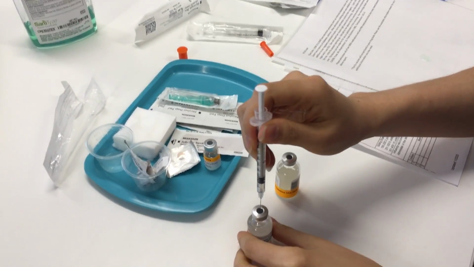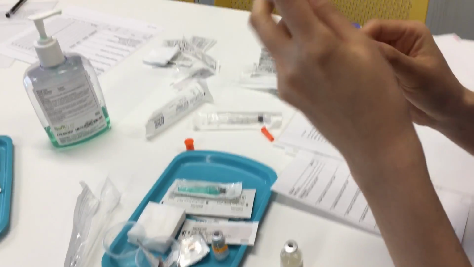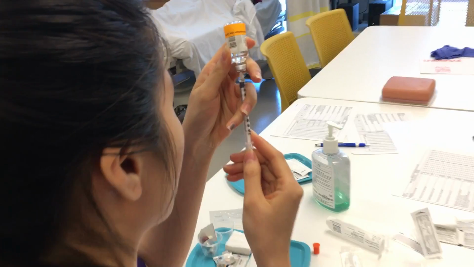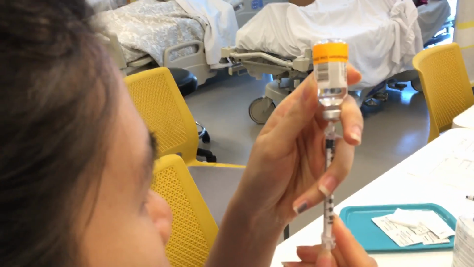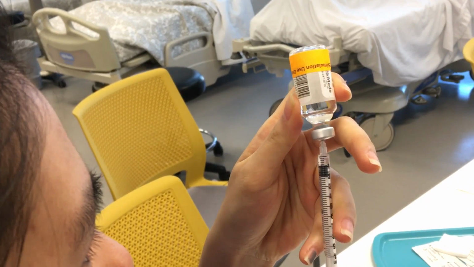Okay, check 16. Now I will draw 16 units of regular insulin into the syringe.